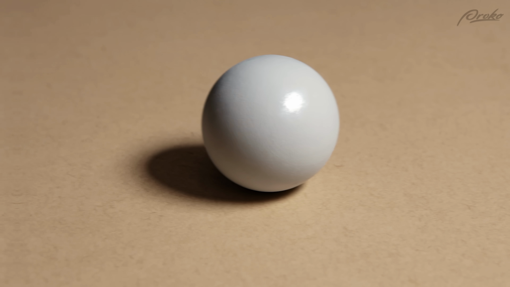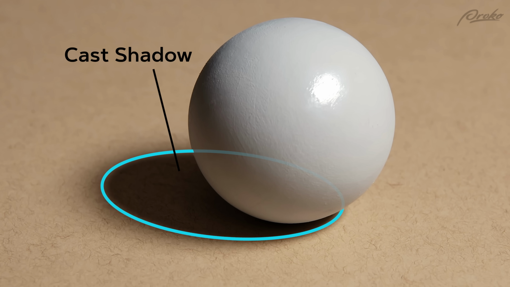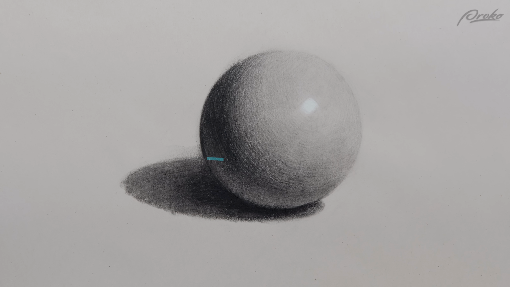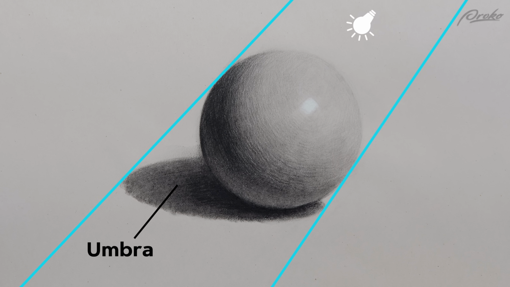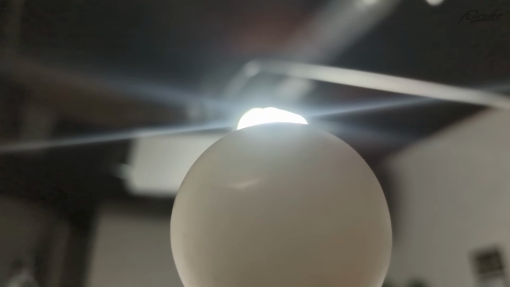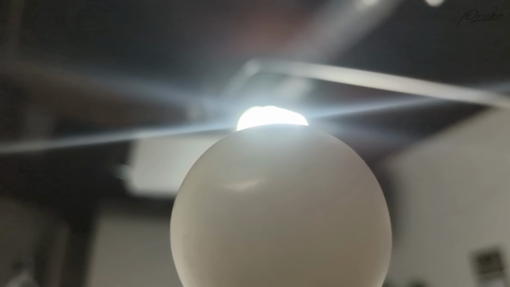Fade the penumbra. So this ellipse is the cast shadow. But what the heck is this thing? That's the penumbra. It's technically part of the cast shadow, but it's more of a transition out of the cast shadow. Think of it like this. The darkest part of the cast shadow, called the umbra, is where the ball is completely blocking the light source. If you were an ant standing in the umbra, you wouldn't be able to see the light source at all. But if you back up a little and you're standing in that fuzzy penumbra area, you'd be able to see part of the light source peeking around the edge of the ball.